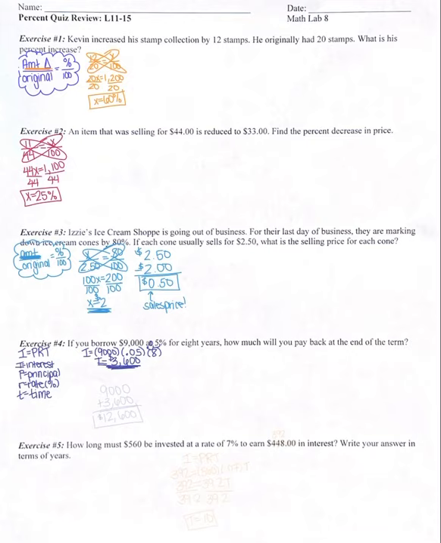We are not done. We're being asked, how much will you have to pay back at the end? Don't forget, you have to pay back that initial $9,000 plus whatever interest they charge you. So that means at the end of your term of borrowing money, you're going to have to give back altogether $12,600.